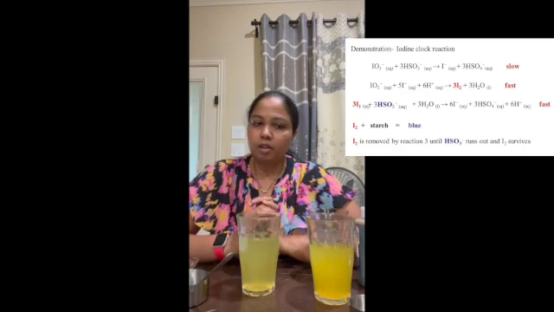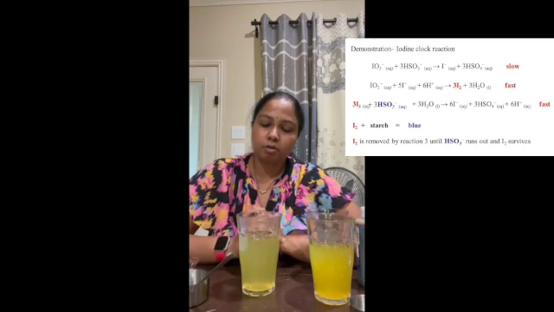Iodine, when it reacts with the excess iodide ions, forms the triiodide complex, which reacts with the cornstarch solution to form the blue iodine-starch complex, which represents the quick change in color. That's when the reaction has occurred.